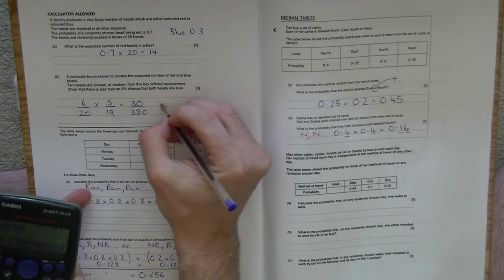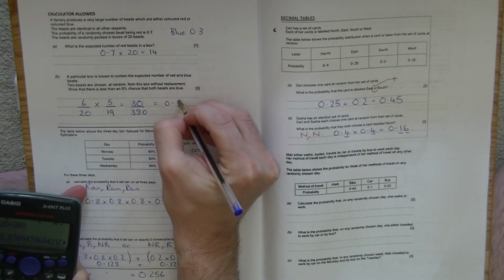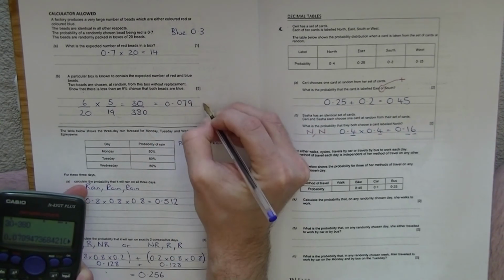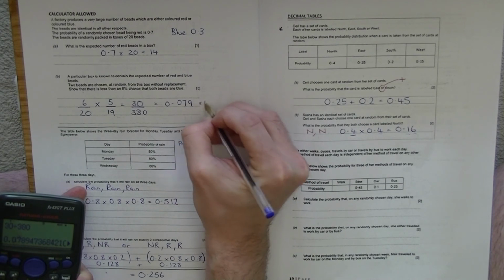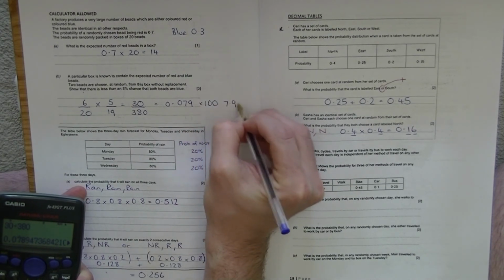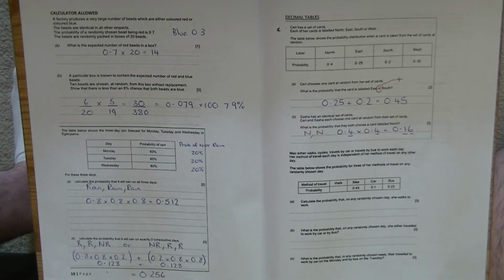Get my calculator. I'd like to see that as a decimal. It is 0.079, so multiplied by 100, that's 7.9%, so a little bit less than 8%, and we've proved what they need me to prove.